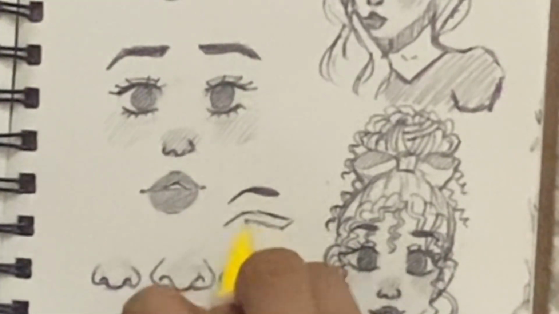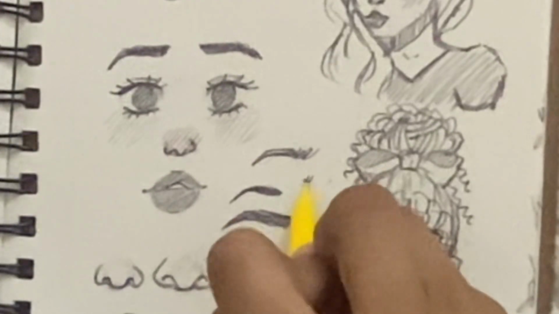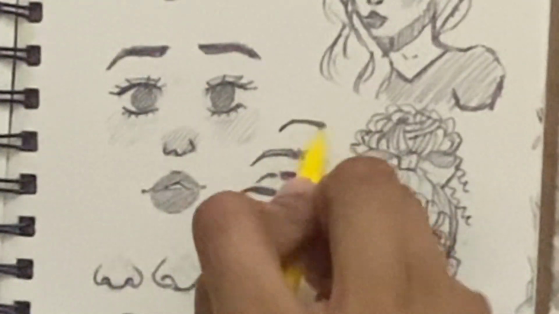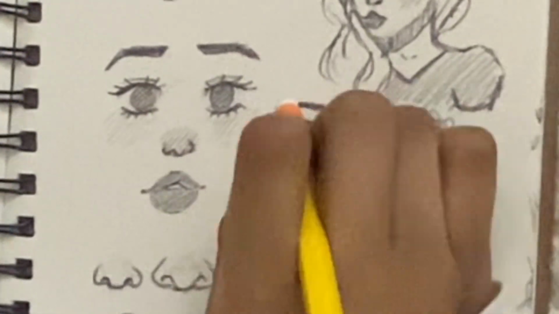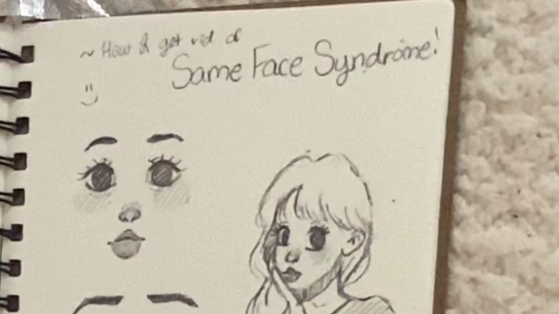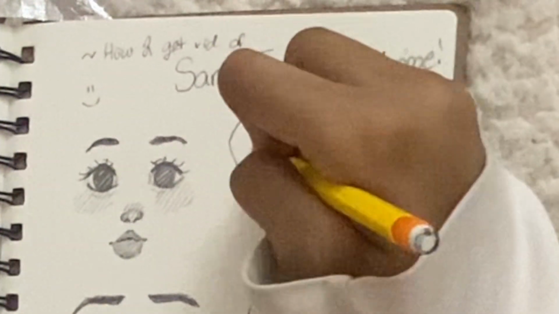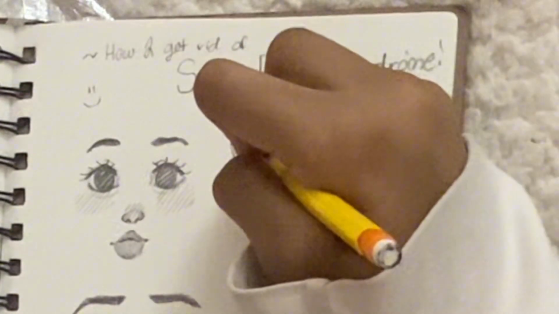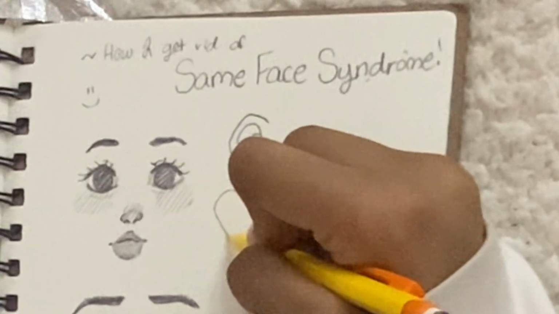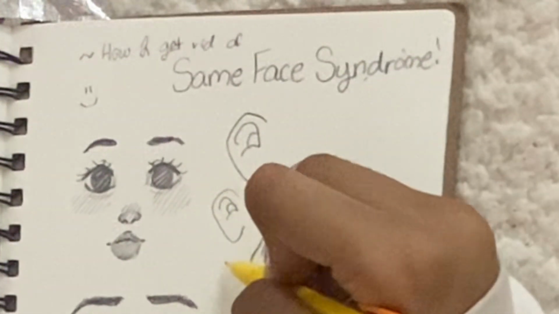Another way to help get rid of this is to draw different steps. Usually I draw my heads first. I usually just draw a circle and then do the guidelines from there. But sometimes it really helps to not draw the same thing if you are starting with something different. I know that if I start with something different, my drawing will look completely different from what it usually looks like. So sometimes you just want to experiment with that and essentially just have fun.